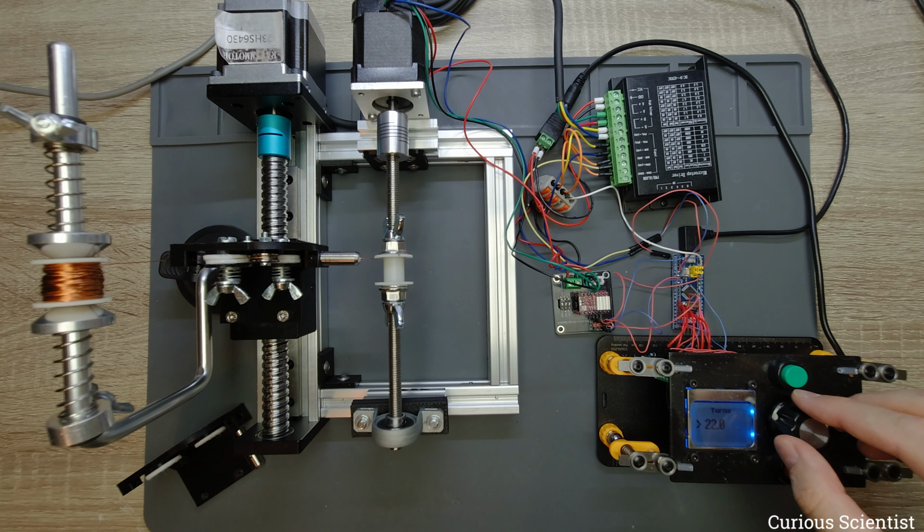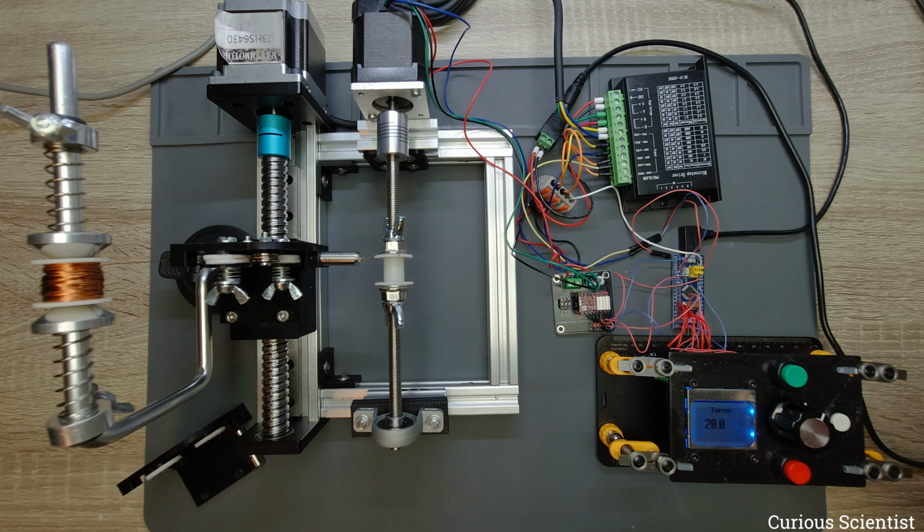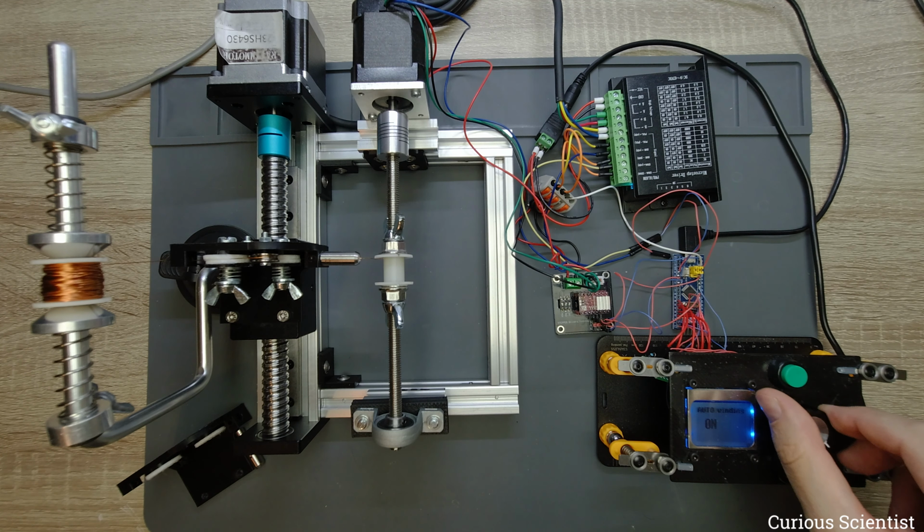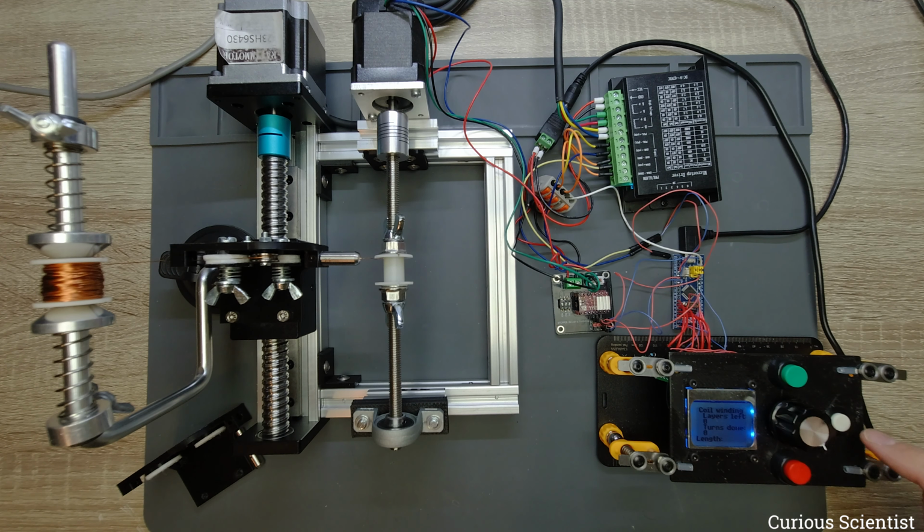So let's say I define 20 turns, and then I give the power supply to the motor, and then I just simply start winding. So I entered this menu here, and then I press the green button, and everything should go accordingly.